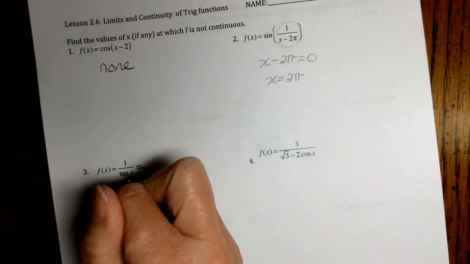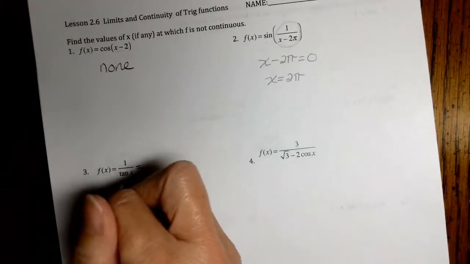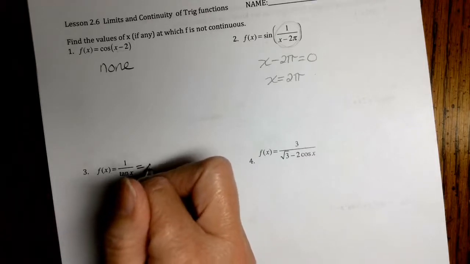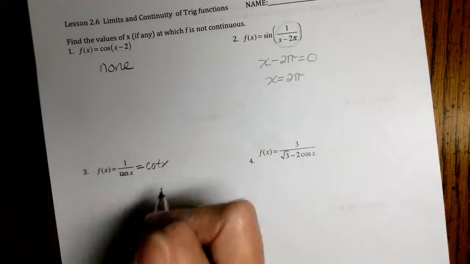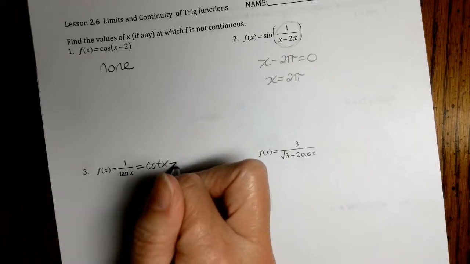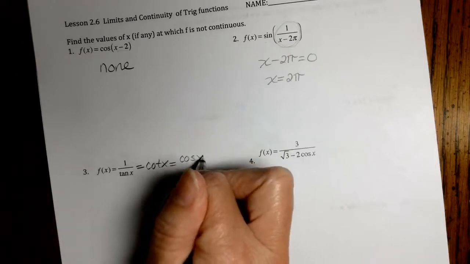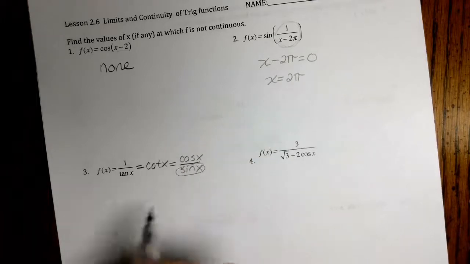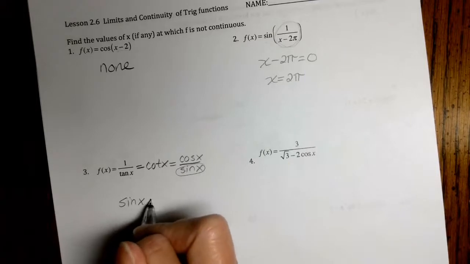Tangent in the denominator, people may or may not remember when tangent is 0. So if we do some work with reciprocal trig functions, we can think of it as cotangent. Definition of cotangent is cosine over sine. Now I can look at, well, when is sine of x going to 0?